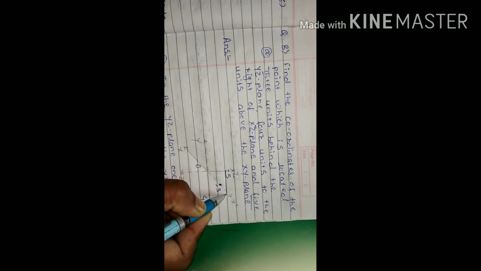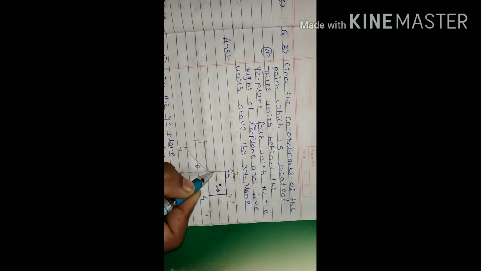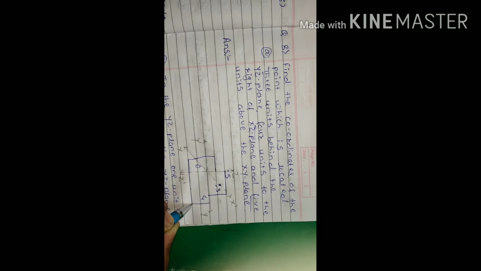Then we draw the diagram and we get this diagram.